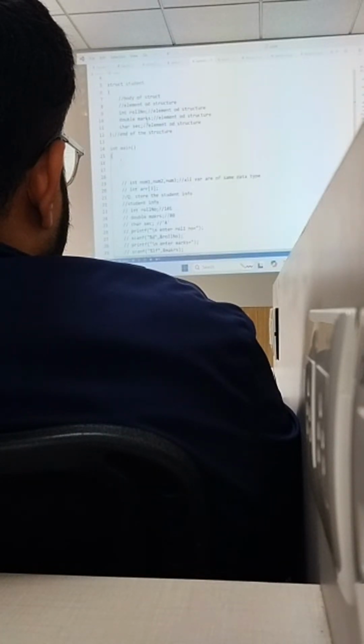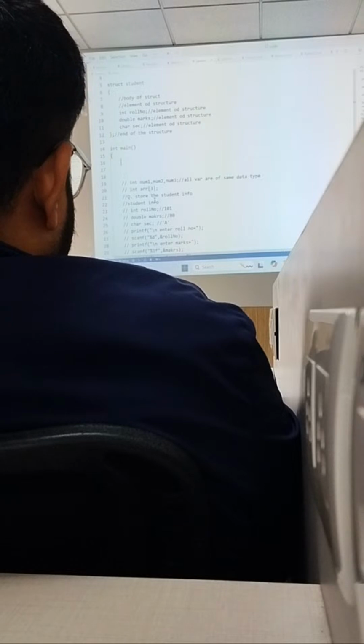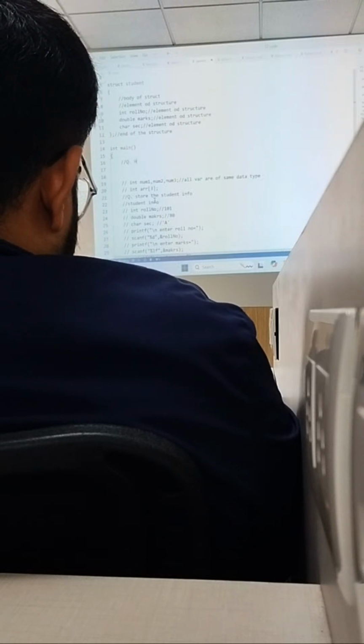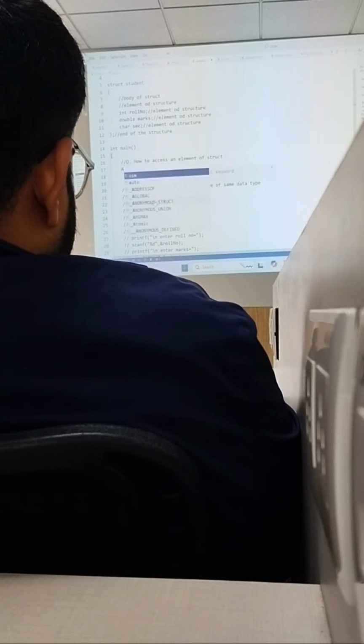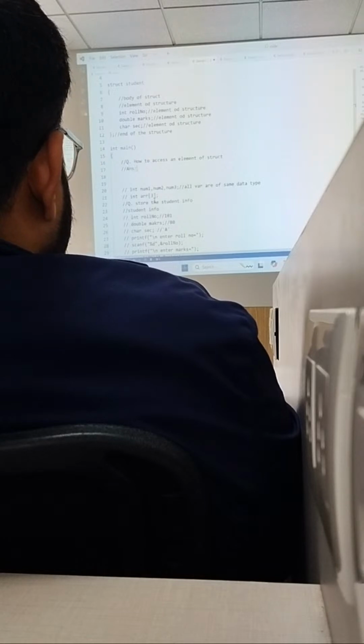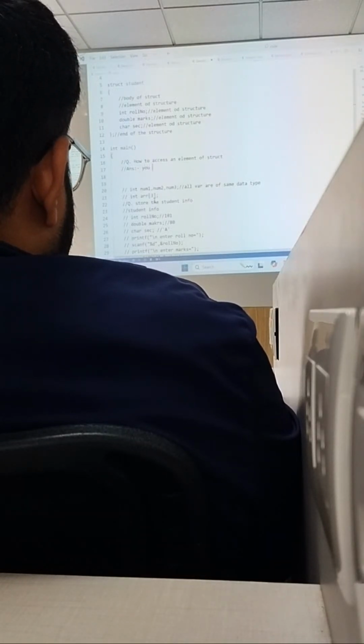Now what I need, I want to access the elements of a structure. Next job: how to access an element of a structure? How will we access the elements of a structure? So the solution, the answer for it is you need to create the variable of the structure.